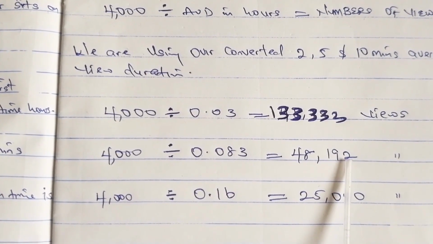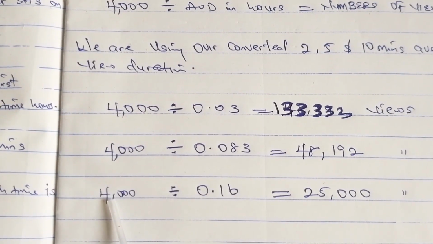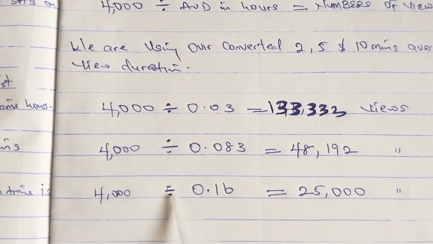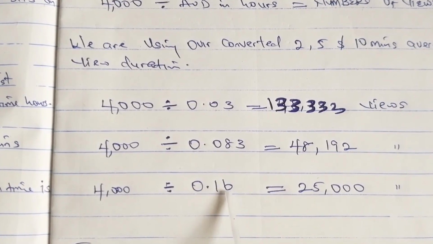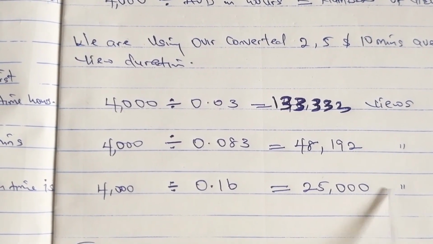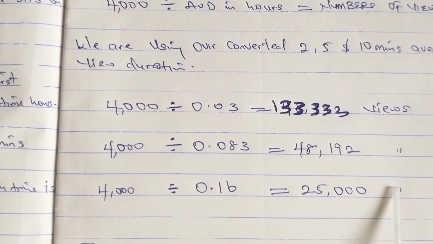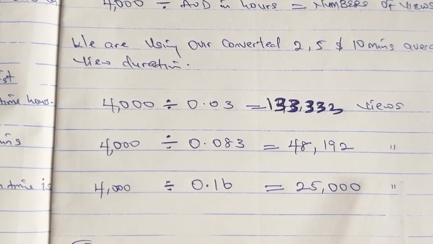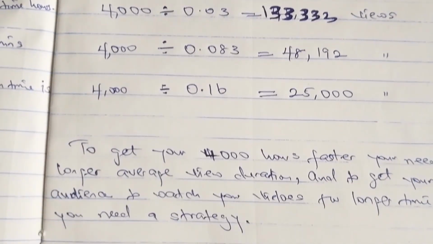Now let's take for example that your average view duration is 5 minutes. You are going to divide 4,000 by that and you are going to get 48,192 views. If your average view duration is 10 minutes, you are going to divide 4,000 by the converted value of your average view duration in hours and you are going to get 25,000 views.